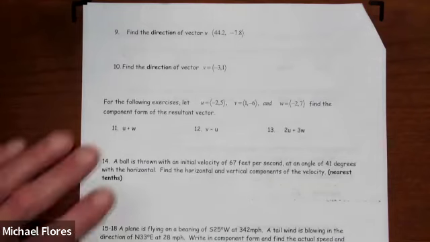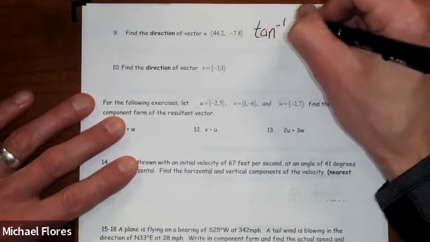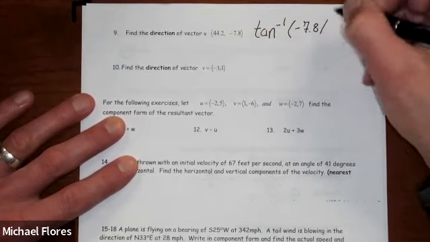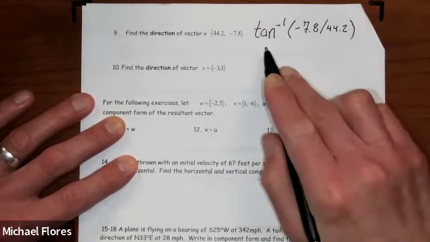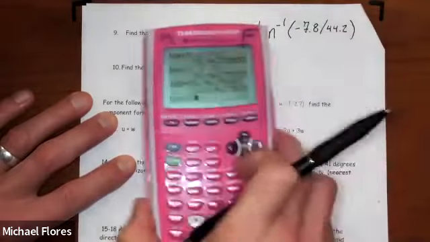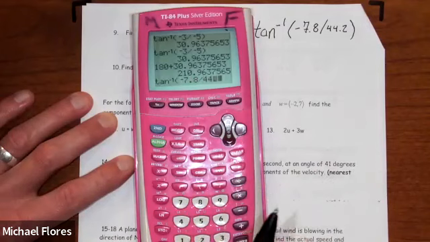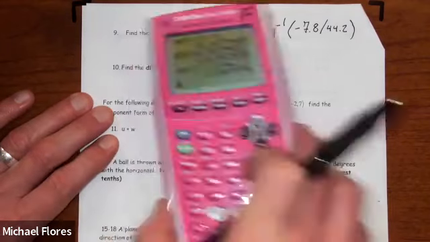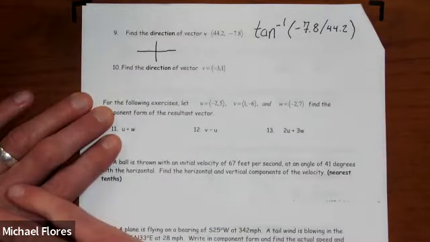Example 9, find the direction of V. Second tangent of Y divided by X. Okay, I have negative 10 point something. Think about which quadrant this would fall in.